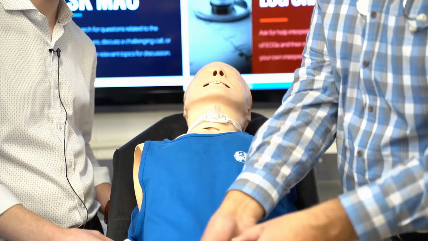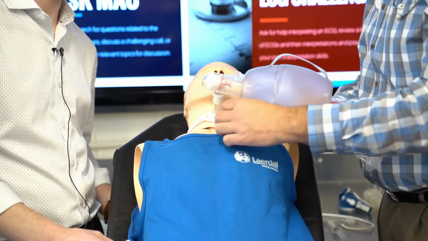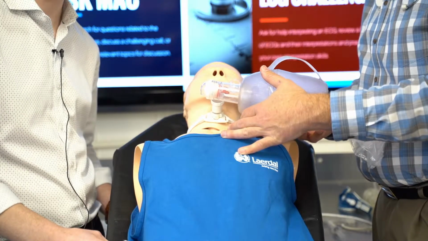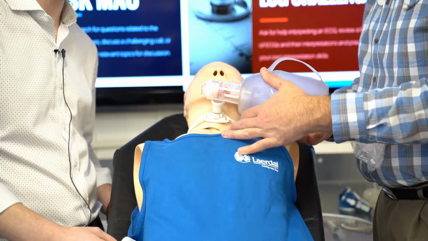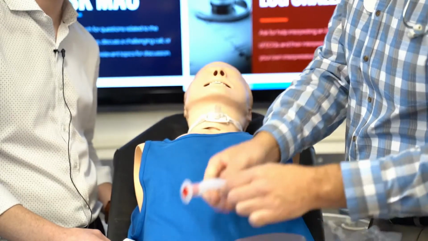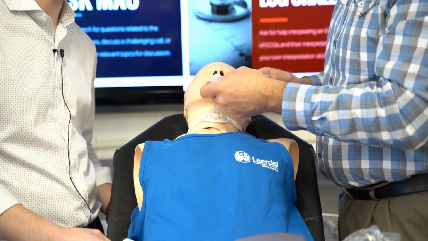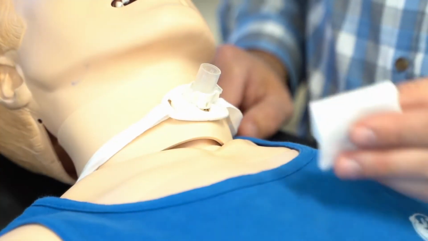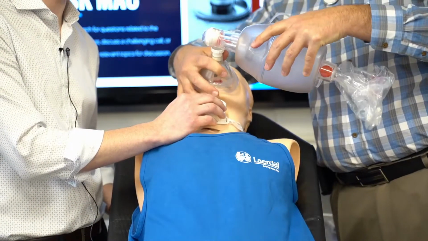Now with this patient, we're going to go ahead and try to ventilate, but we're going to play this out a little bit. We're going to say that the respiratory effort and ventilations we are providing are not adequate. So we're going to try a different method via the oropharynx. With this method, we're now going to put in an OPA, perfect. We're going to go ahead and cover the stoma and try to generate some positive pressure during ventilations.